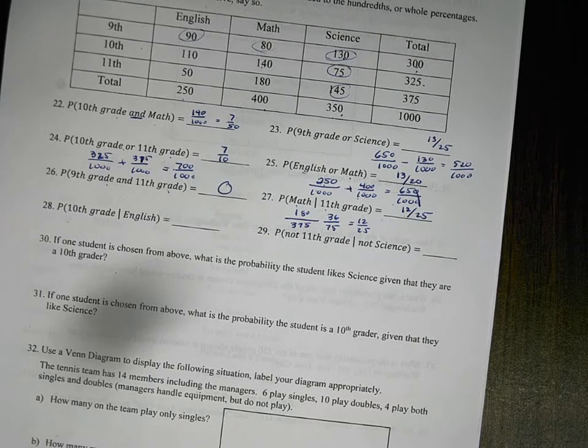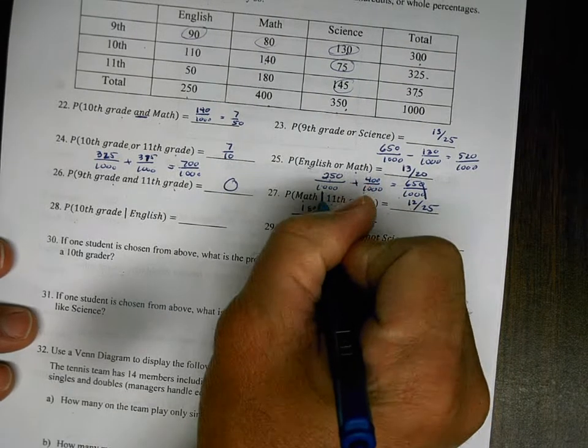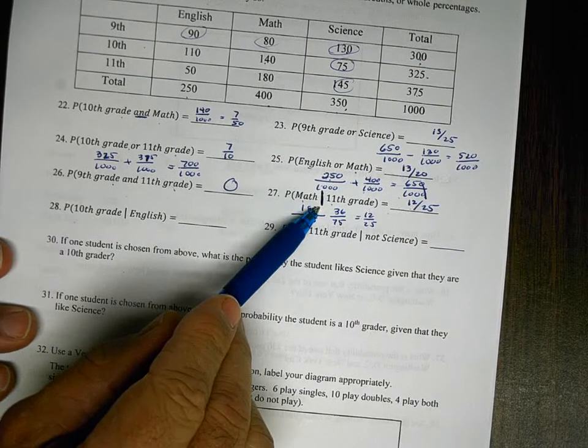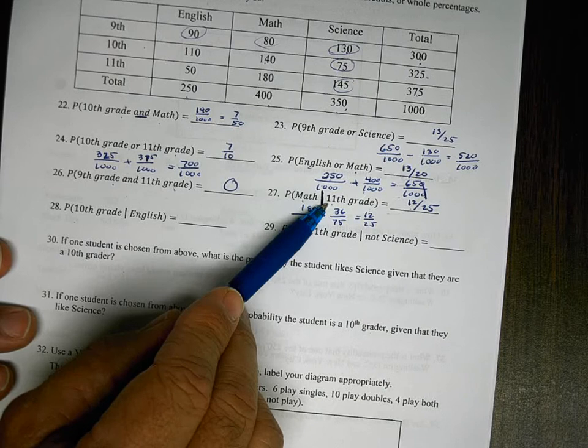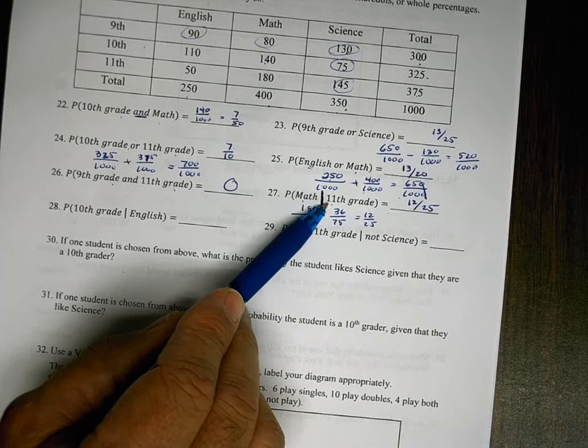So for 27, the dash means, specifically, this dash right here. This is not a dash. I meant the line that says "given that." So it's basically the second thing is your denominator. That's the only thing we're looking at in this case: 11th graders. So forget about 9th graders, forget about 10th graders, pretend they're not even there.